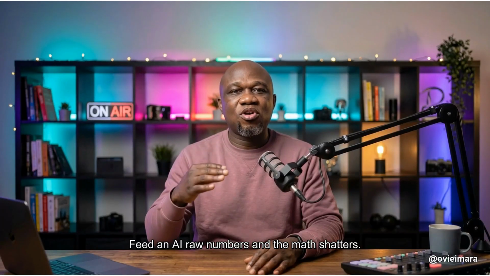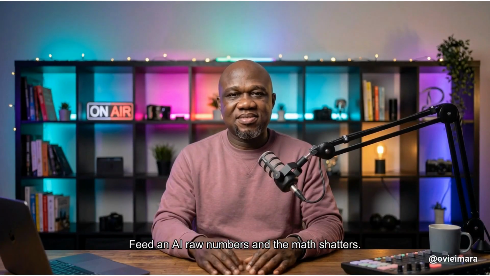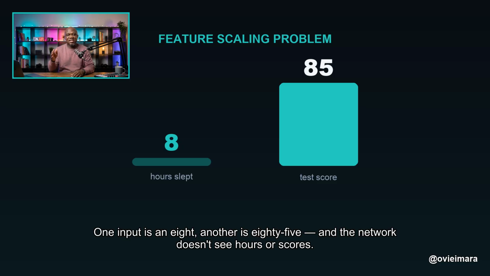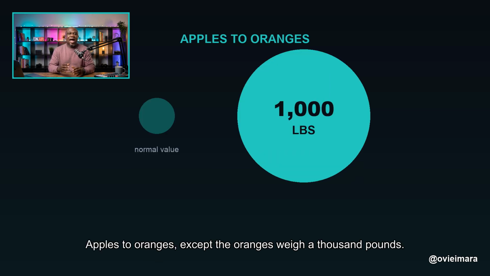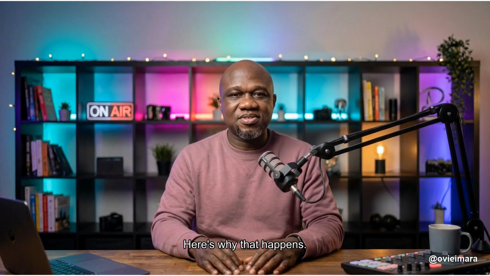Feed an AI raw numbers and the math shatters. One input is an 8, another is 85, and the network doesn't see hours or scores. It just sees a big number bullying a small one. Apples to oranges, except the oranges weigh 1,000 pounds.